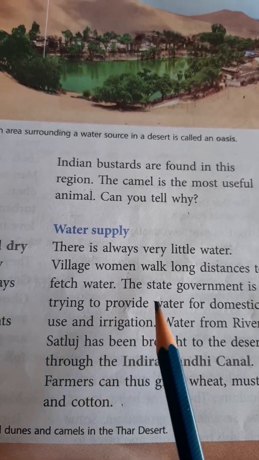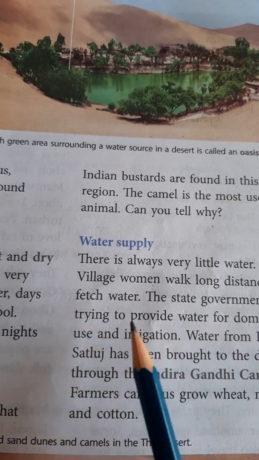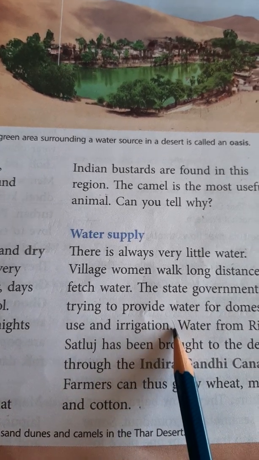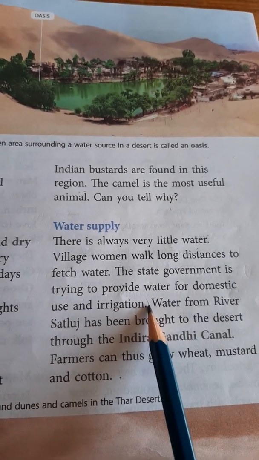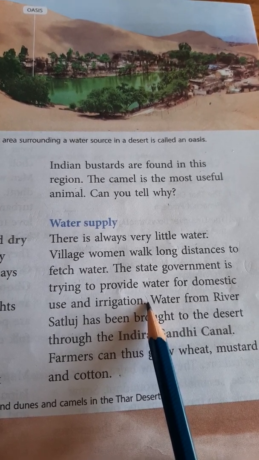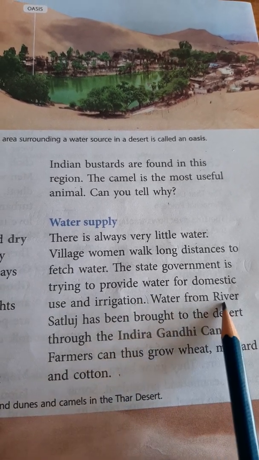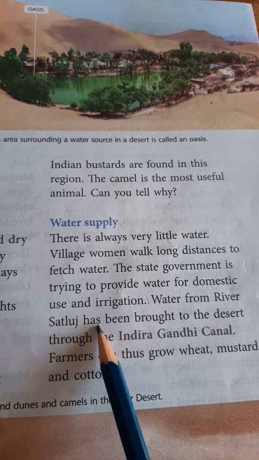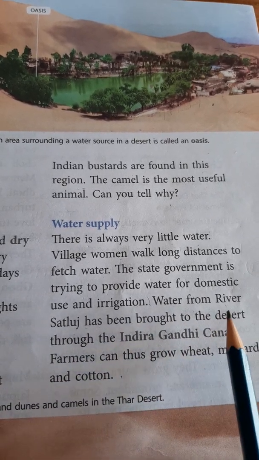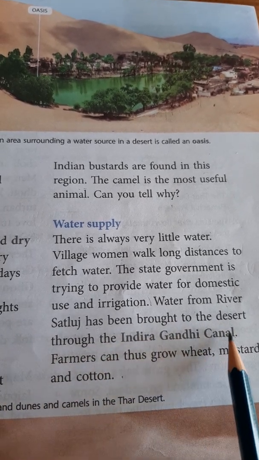Next, the state government is trying to provide water for domestic use and irrigation. So presently the state government of Rajasthan is trying to provide water for domestic use and irrigation. Water from the river Satluj has been brought to the desert through the Indira Gandhi Canal.